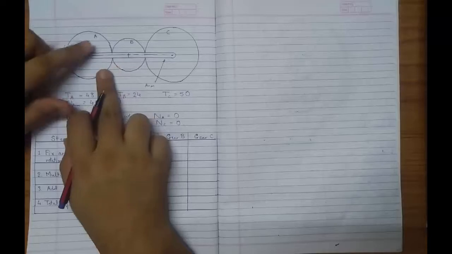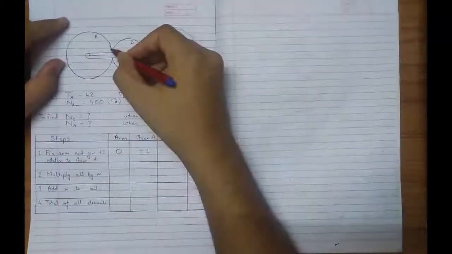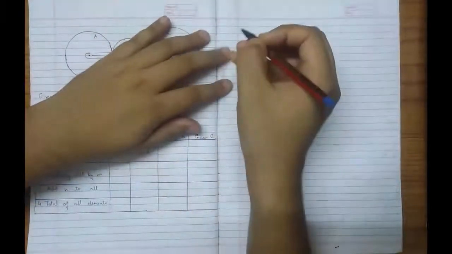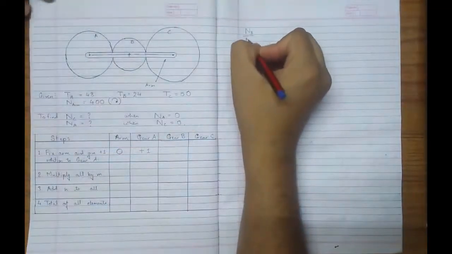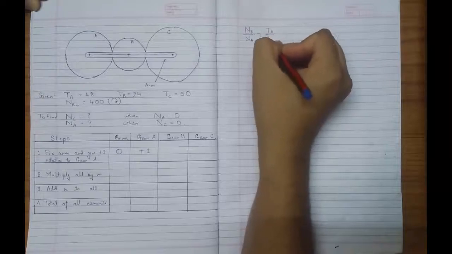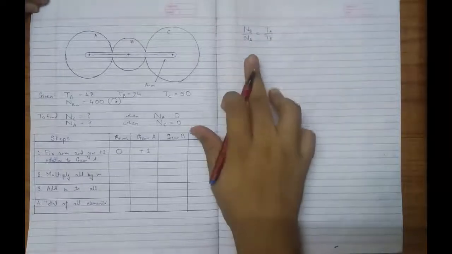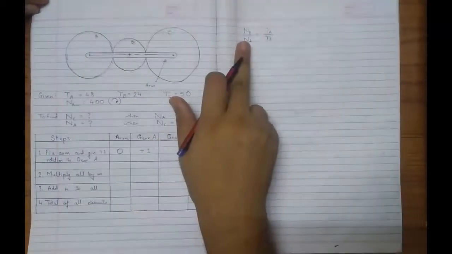We can look at the diagram. See, in this diagram gear A and gear B are directly meshing with each other. They are meshing with each other over here. So we know from our basic formula, what do we know from our basic formula? RPM of gear B upon RPM of gear A is equal to teeth of gear A upon teeth of gear B. Using this formula we can write what will be the RPM of gear B.